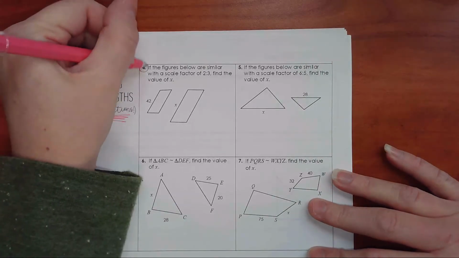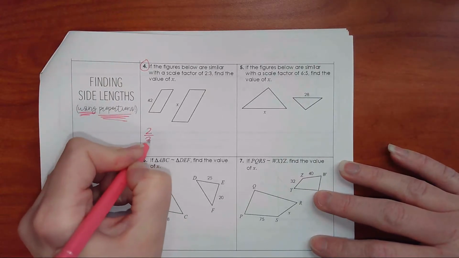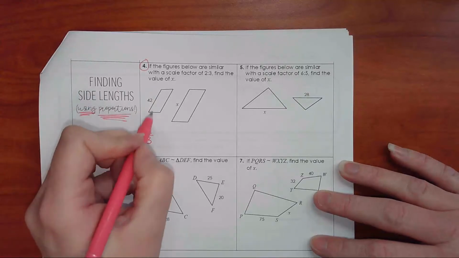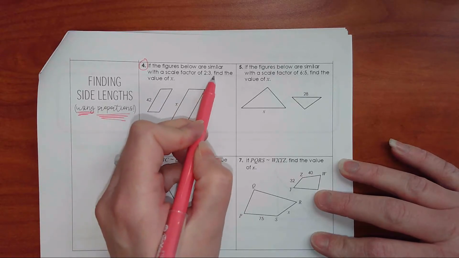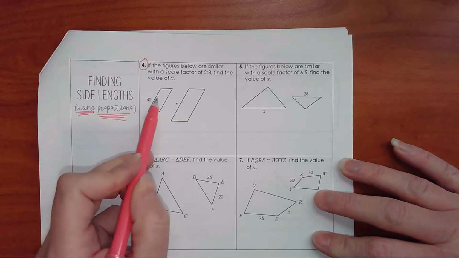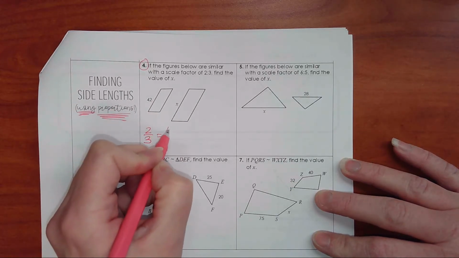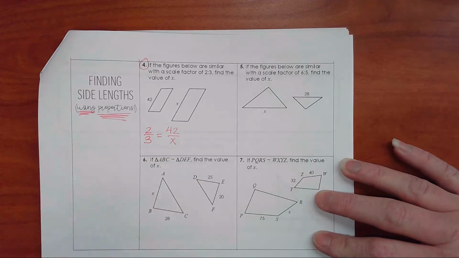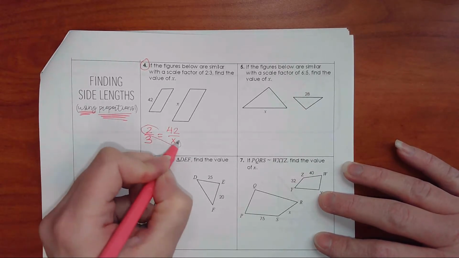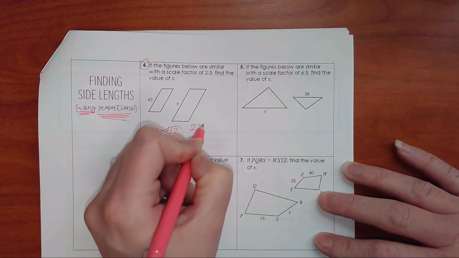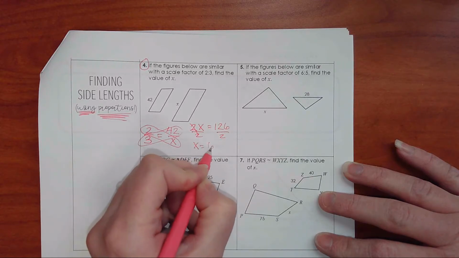For number 4, it says, if the figures below are similar with a scale factor of 2 to 3, so 2 over 3, find the value of x. When they write your scale factors, they always go left to right, small then big. Well, this is clearly the smaller parallelogram, small, big. So the smaller number is going to match up with the smaller figure. So 2 over 3 equals 42 over x. That's how you set up your proportion. Then, like Friday, do your little butterfly method or cross multiply, and you get 2x equals 126. Divide by 2, x equals 63.